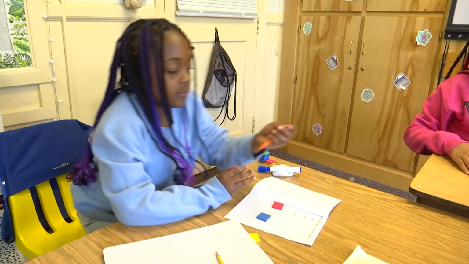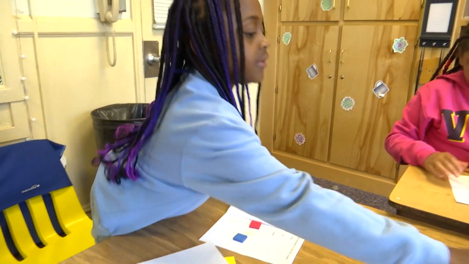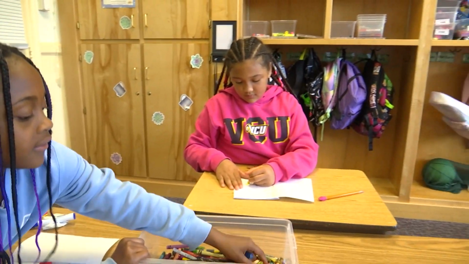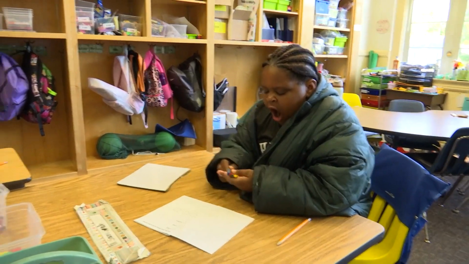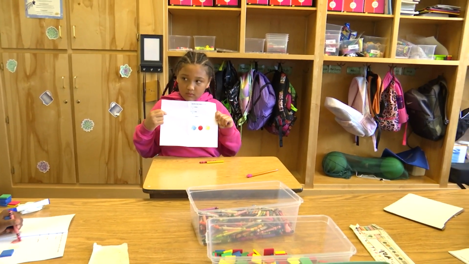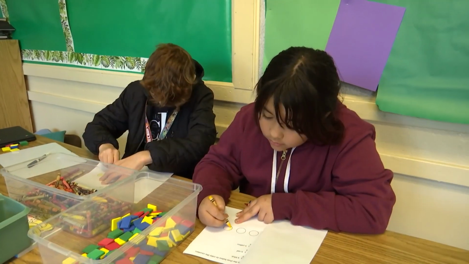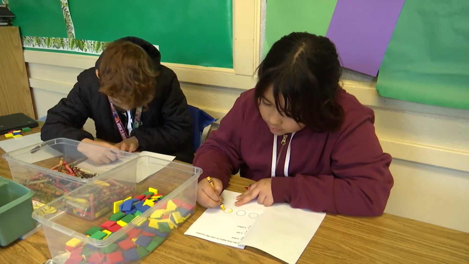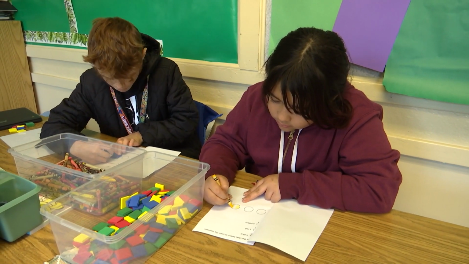Yes, they are the same colors, that's true. Uh-huh. Good. All right, good. You set them up right. Now you just have to color it to match.